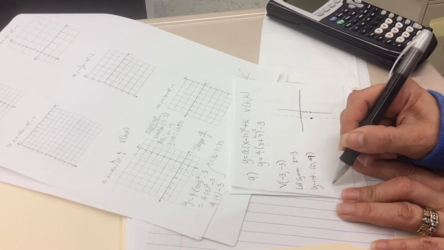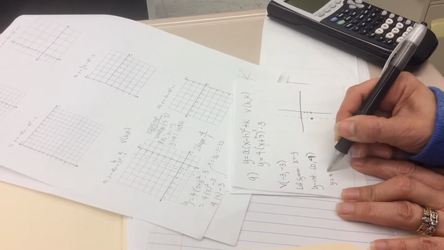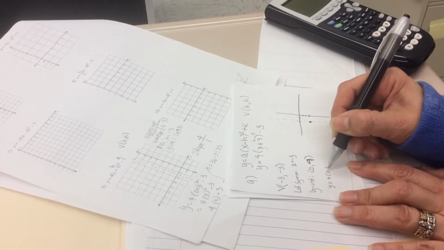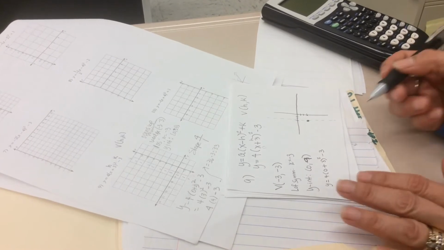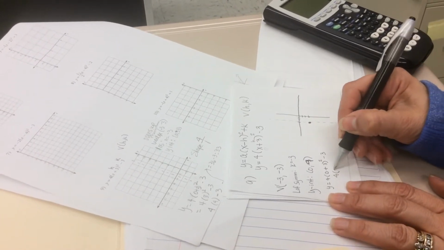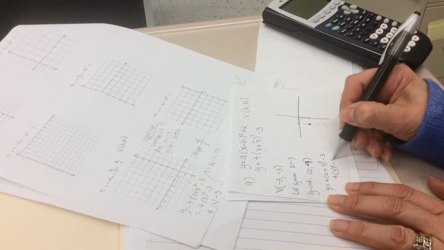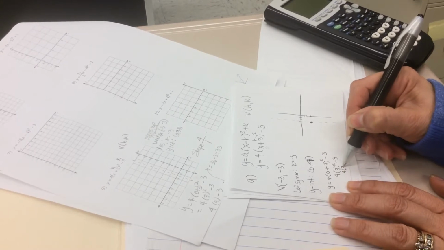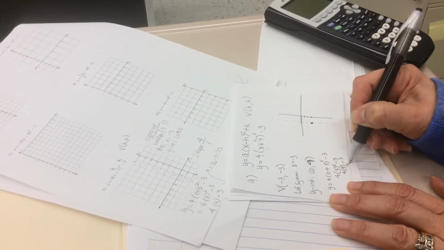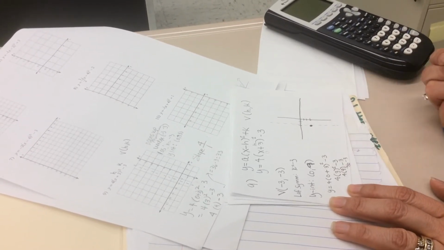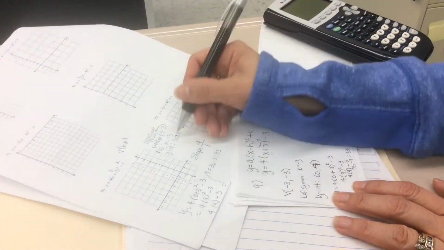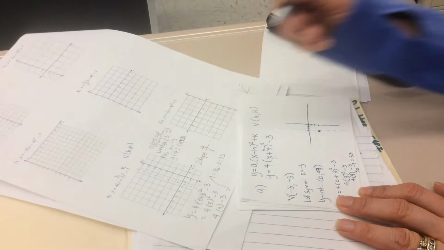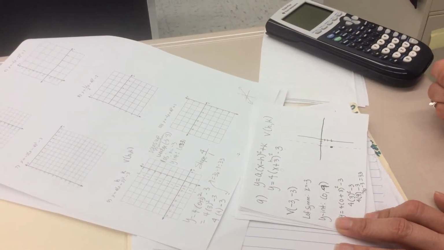To find the y-intercept, you're going to substitute your x with a 0. So you're going to have 4 times (0 plus 3) squared minus 3. And I didn't even square it. So it's going to be 4 times 3 squared minus 3, which is 4 times 9. There it is, there's a 33, because it's going to be 36 minus 3, which is 33. Okay, so you were right here, Sylvia. So then my y-intercept is going to be 33.